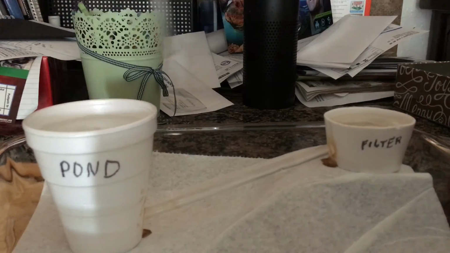I'm going to use the same concept in my pond, gravity feeding to the filter and pumping it back to the pond, using one pump to circulate water and gravity to do the rest.